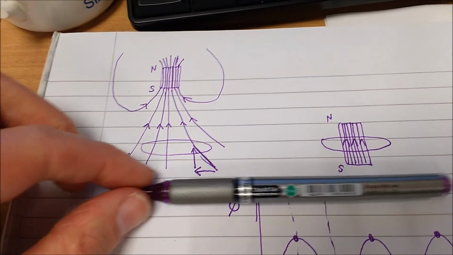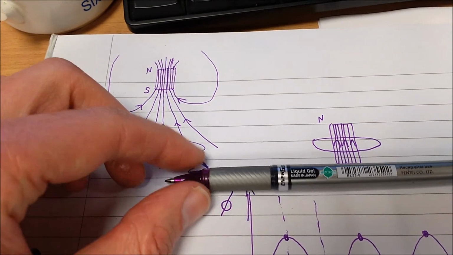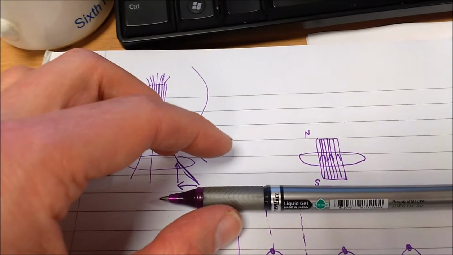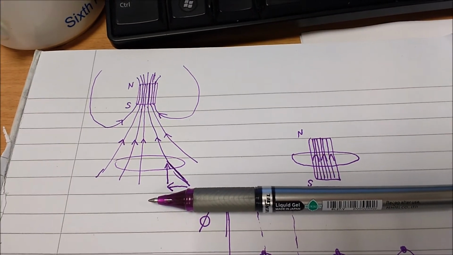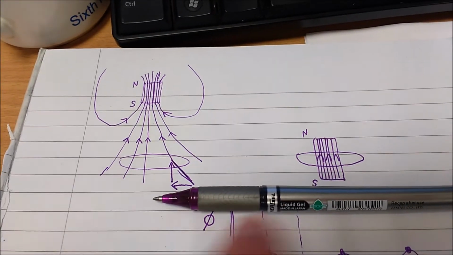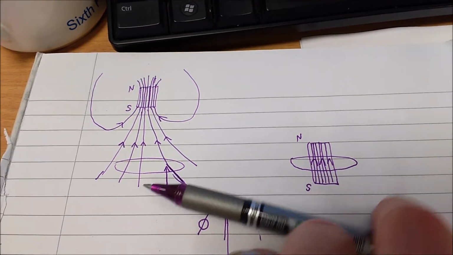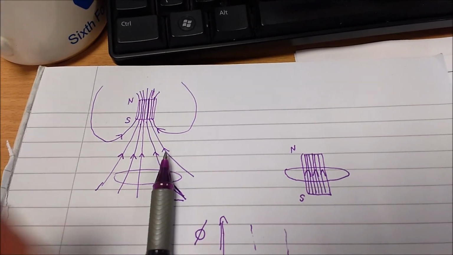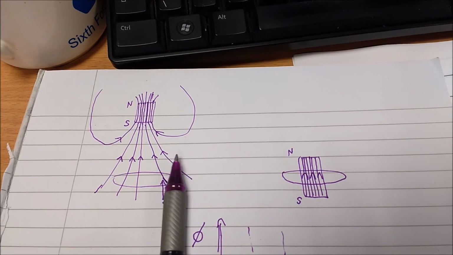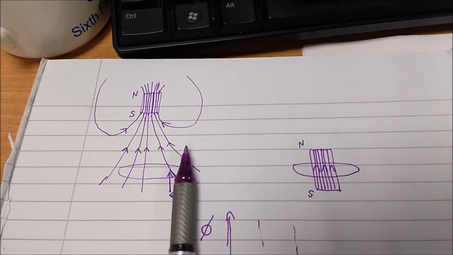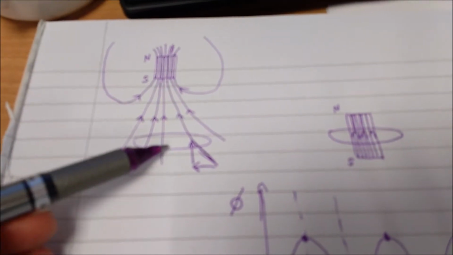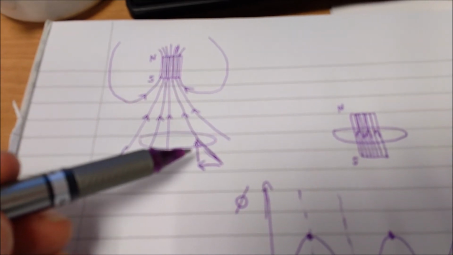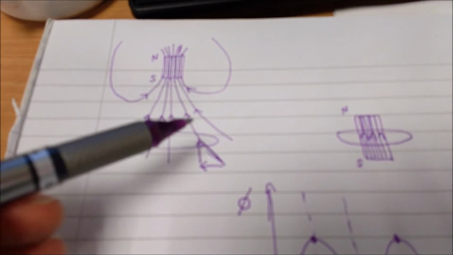So if we sort of imagine the pen as showing the horizontal component, that would be in this direction, and the pen there would show the vertical direction.